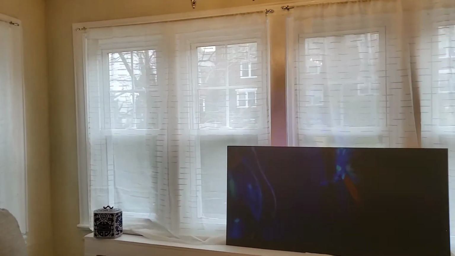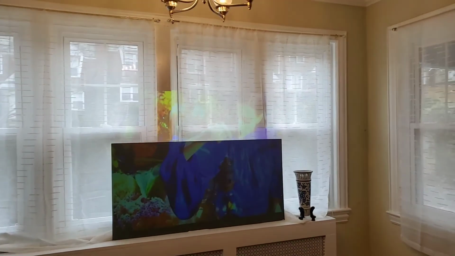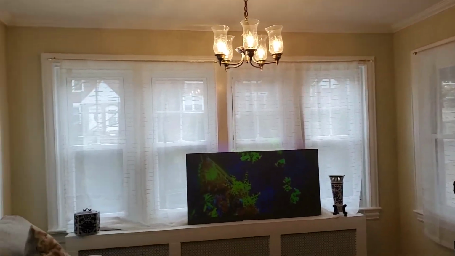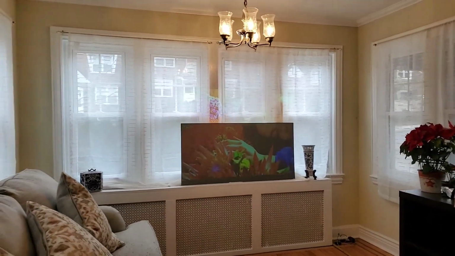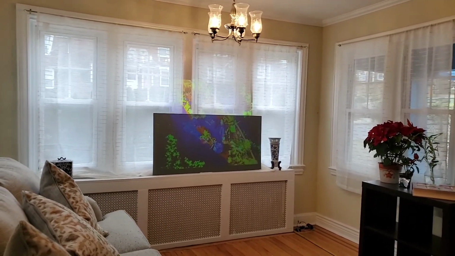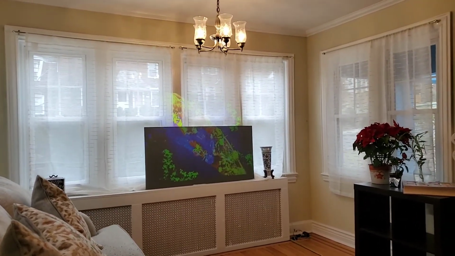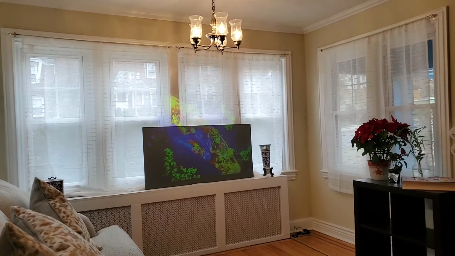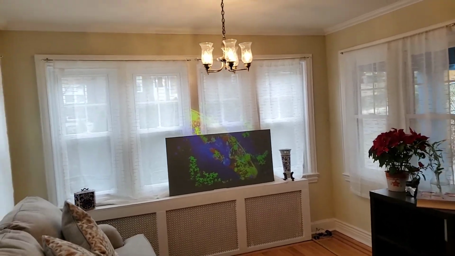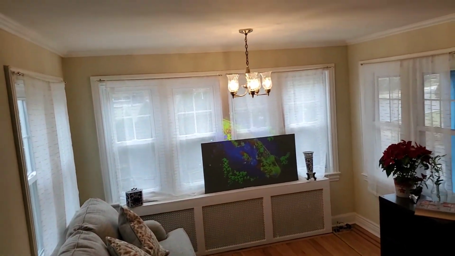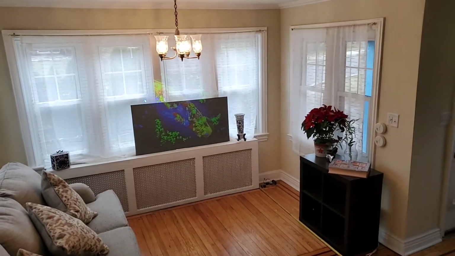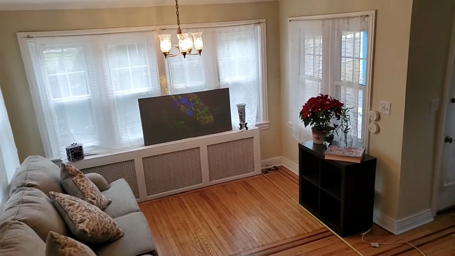Different directions. Just want to see the screen at different angles. Go up the stairs. See where the projector sits at.